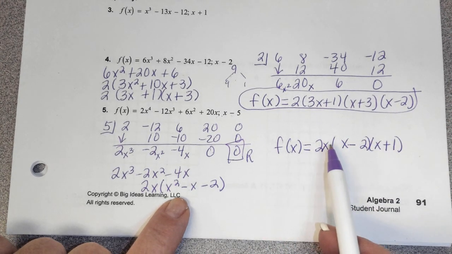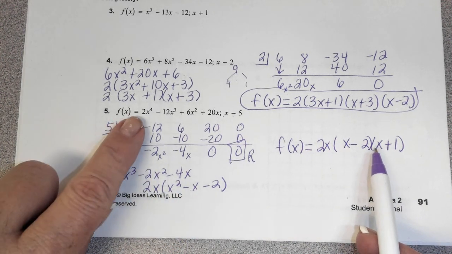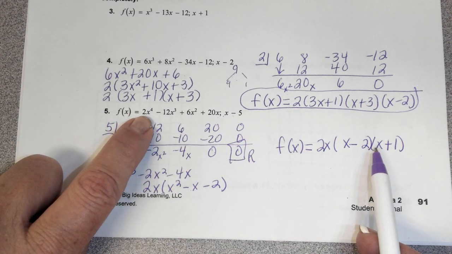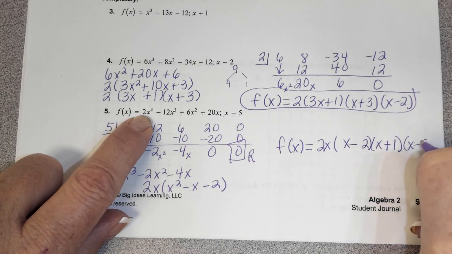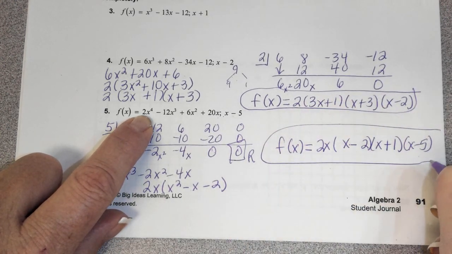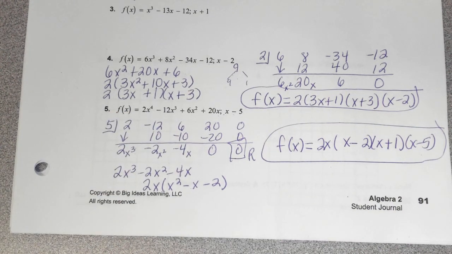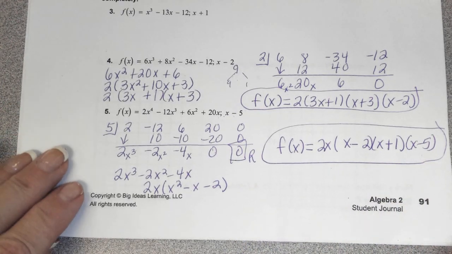Now look at this. x times x times x is only x cubed, and I'm supposed to have x to the 4th. So what am I missing? Very good. There's our complete factorization. See how this can actually help us factor. It's like they're giving us one factor, we're finding all the rest.